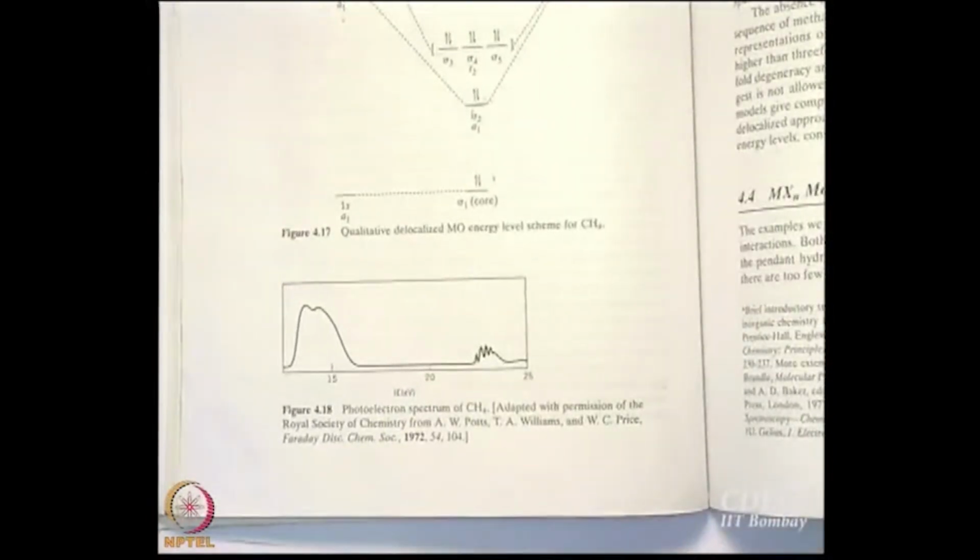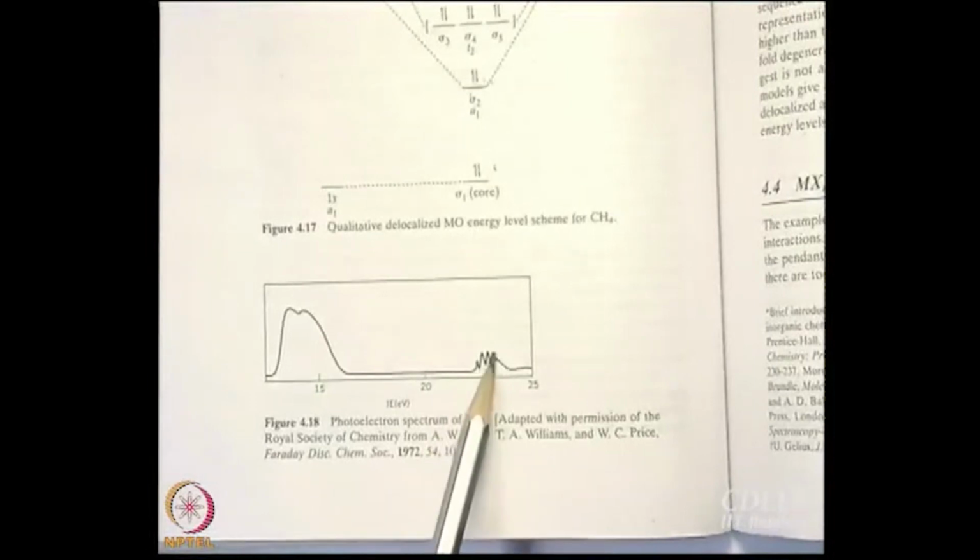Now, if you look at the photoelectron spectrum, this is intensity versus ionization energy. What do you get? Look at this intensity, actually area under the curve, and look at this area under the curve. This is approximately 3 times this. Is this lower or this is higher? Lower. This is like maybe 12 electron volts, and this is more like maybe 22 electron volts or something. This 22 electron volt band is 3 times less intense compared to the 15 electron volt band.